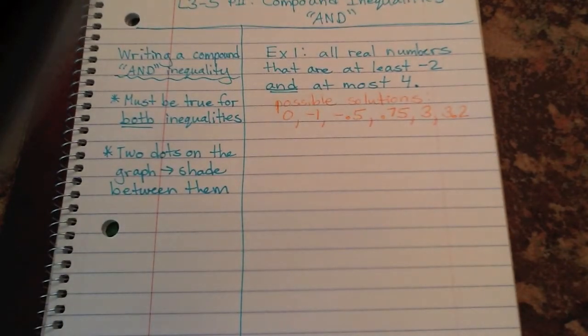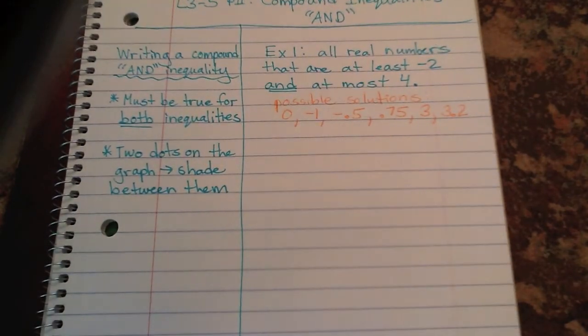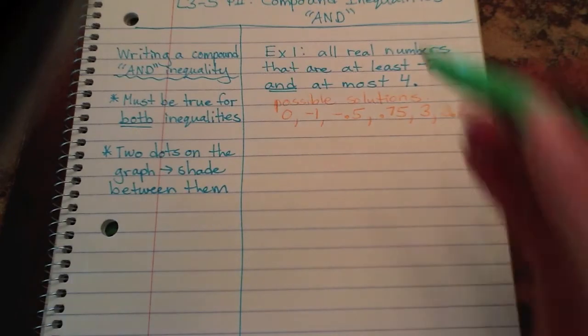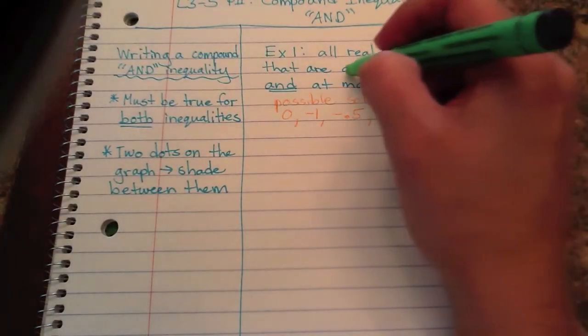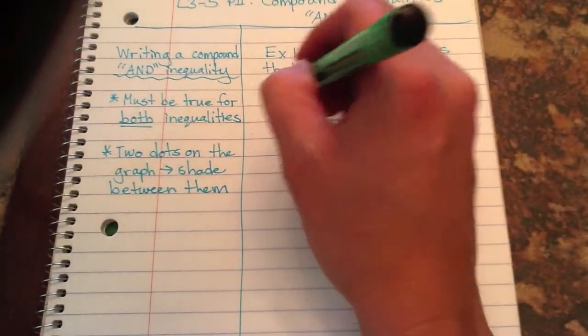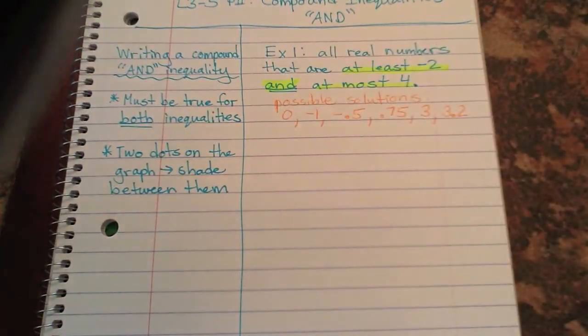So if we were to write this out the way that you learned yesterday, you would write 2 of them. You'd look for your important information, which are at least -2, the word and, at most 4.